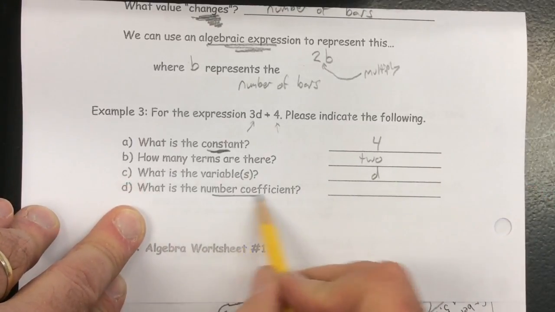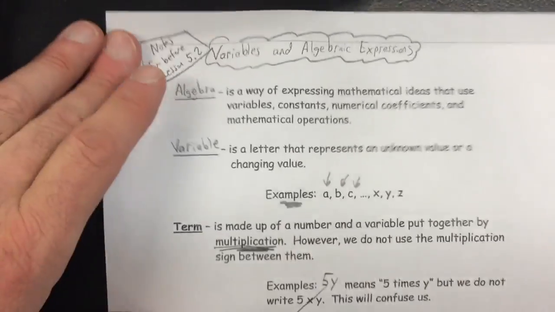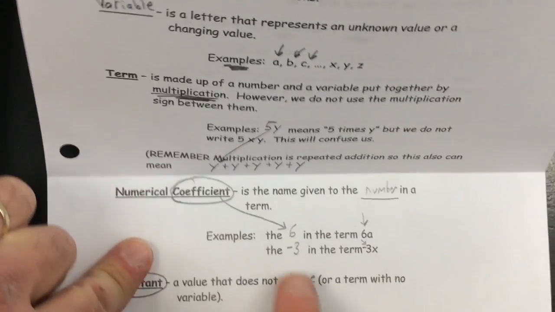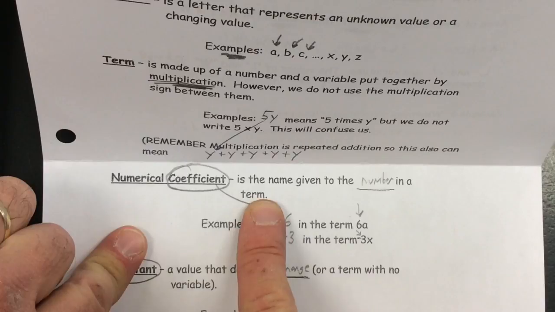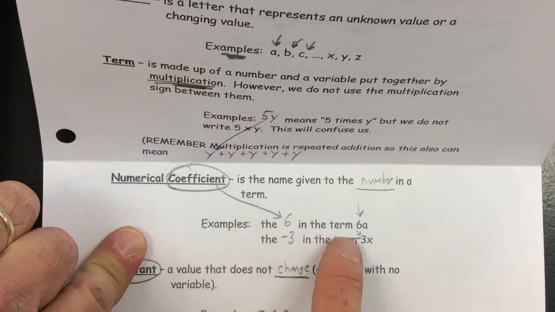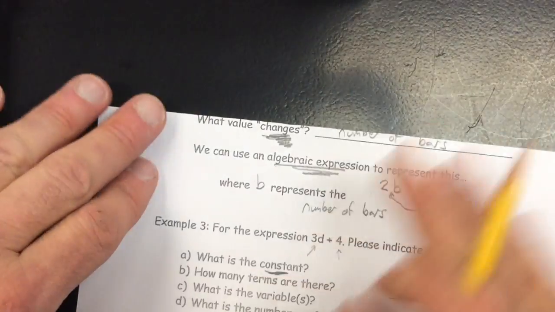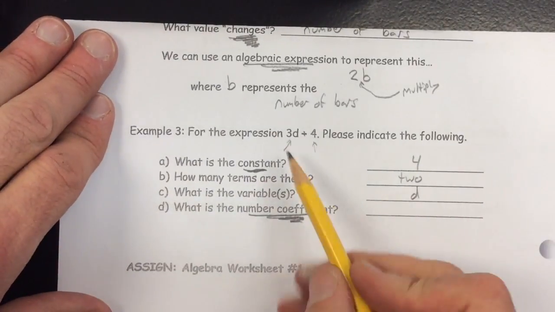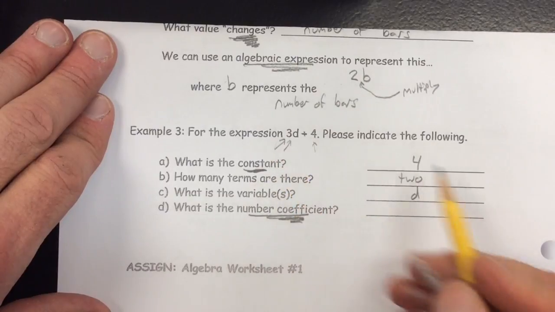And what is the number coefficient? If you forget what a coefficient is, we have that on the front of our paper. Coefficient is a name given to the number in a term. That is the number that's being multiplied by the variable. So in this example, the coefficient would be the 3.